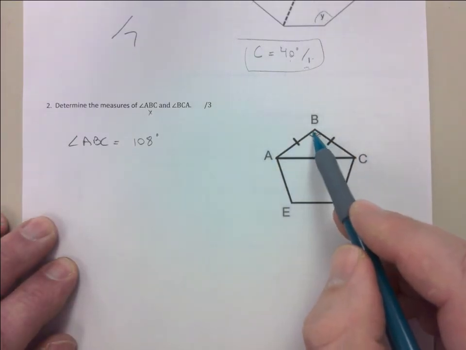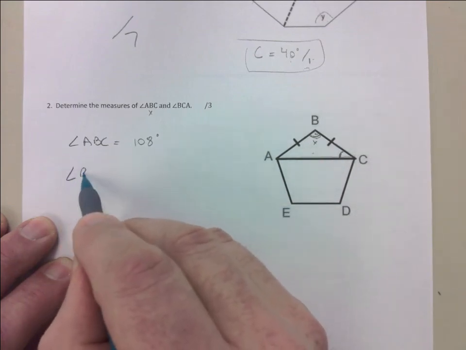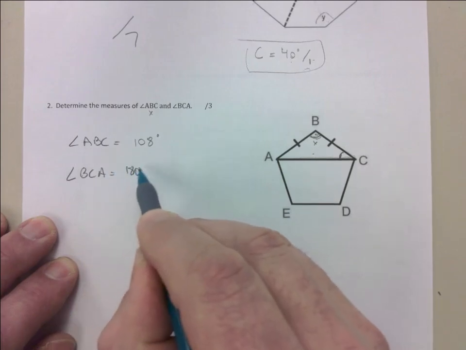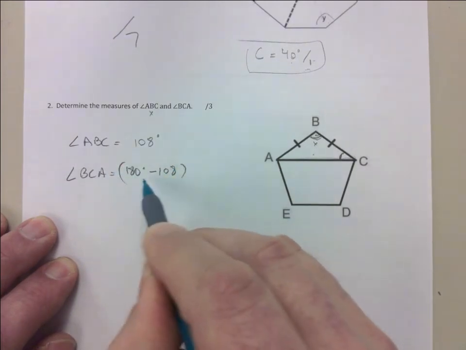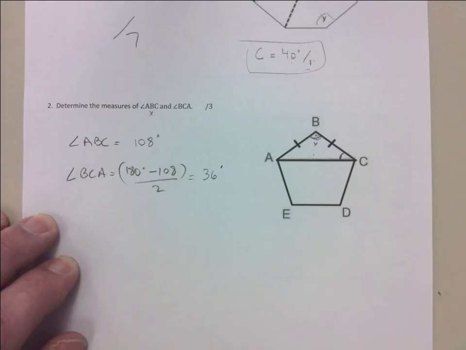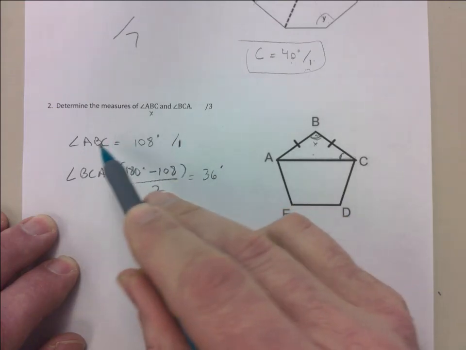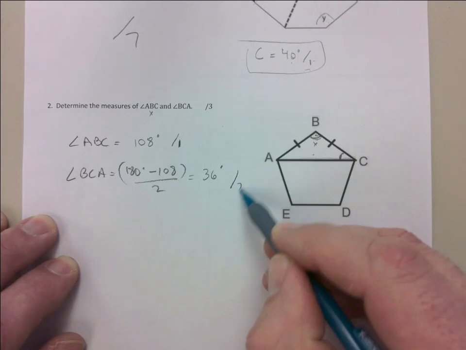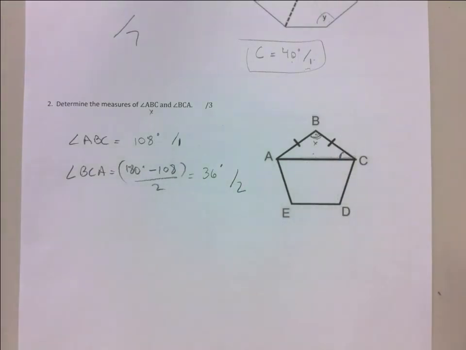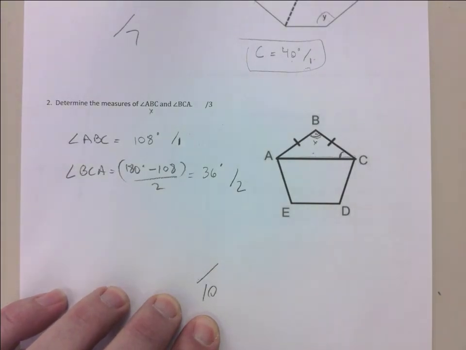BCA, B to C to A, is this one. This is an inscribed polygon situation. You've got a triangle. So angle BCA would be 180 minus 108 divided by 2. Okay, so that's 36 degrees. You get one mark for ABC, and you get 2 marks for BCA because it involves you using some properties there. So this page is worth 10. If you're keeping track of this page, it's worth 10 marks.